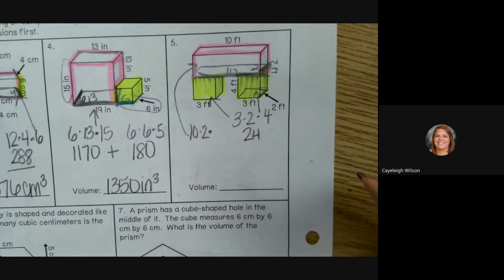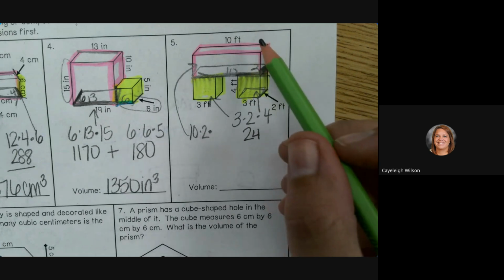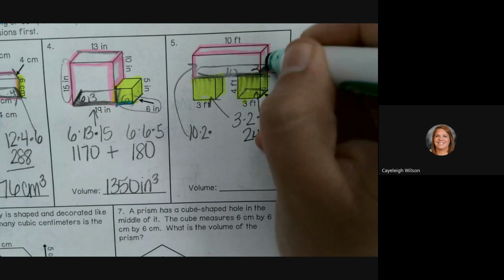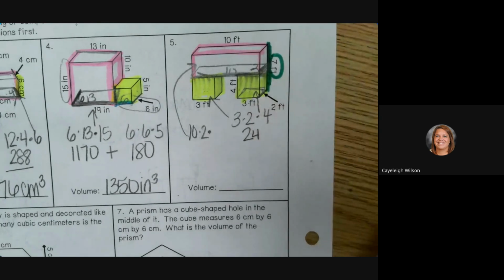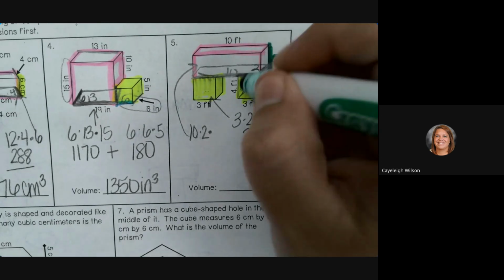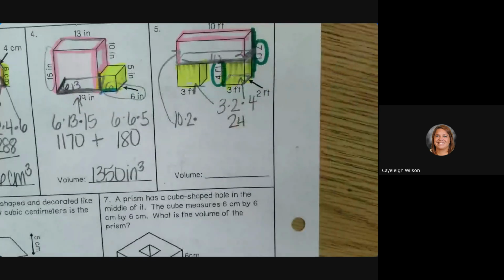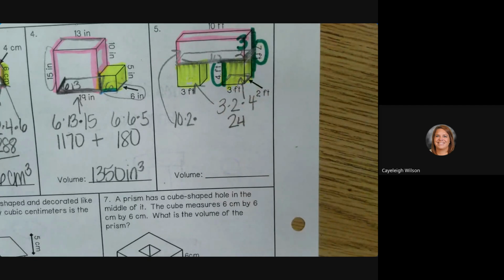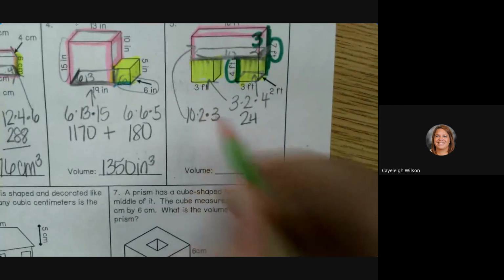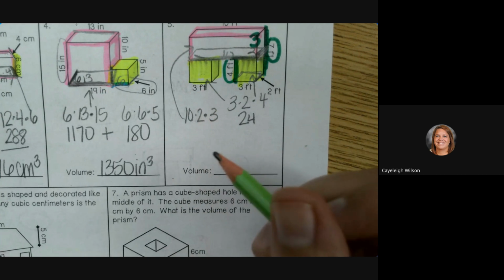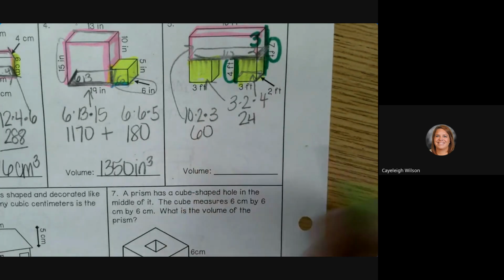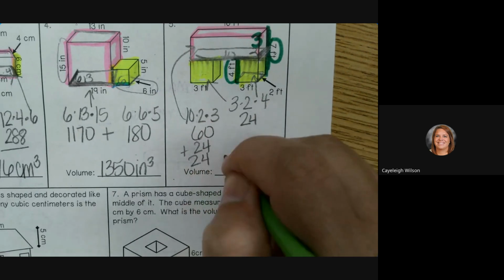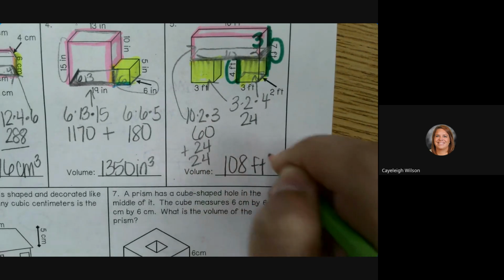This is where people messed up earlier too. What is the height of the pink one? 3. Yes, Ava, because look right here, everybody. From here to here is 7. All the way, from here to here is 4. So we assume that the height of the pink one is 7 minus 4, which is 3. Good job. All right, so 10 times 2 times 3 is 60. So then I'm going to do 60 plus 24 plus 24, and I get 108 feet cubed.